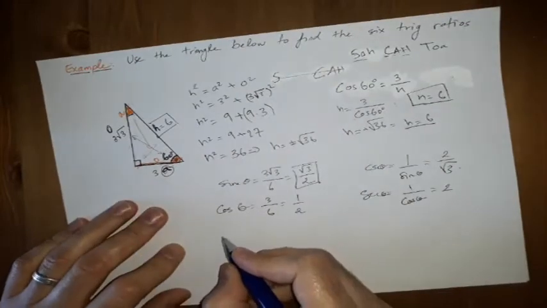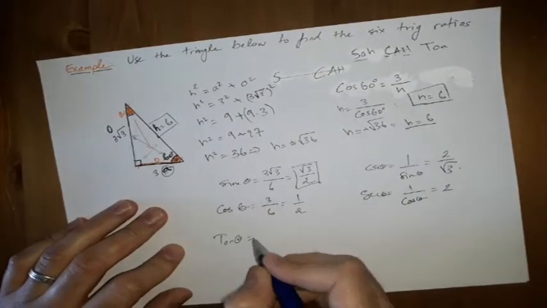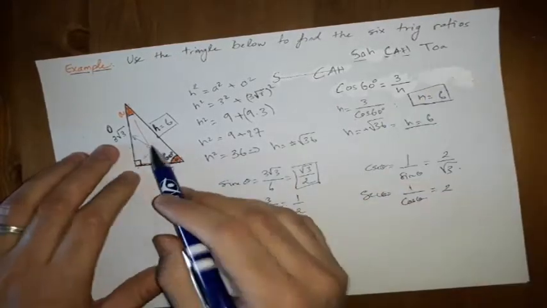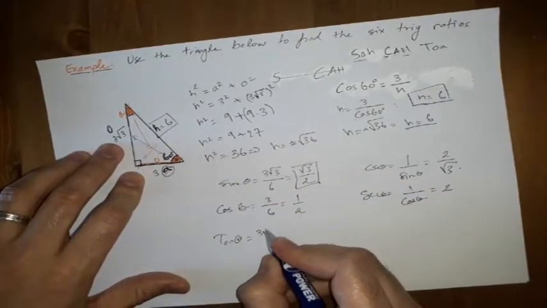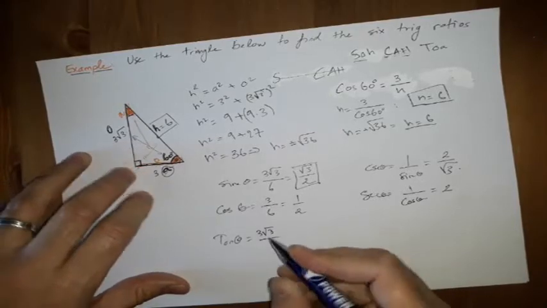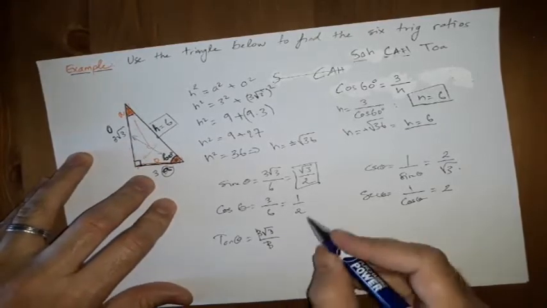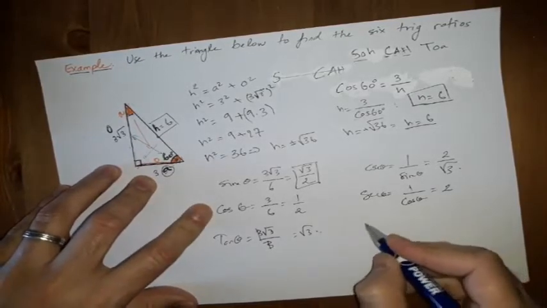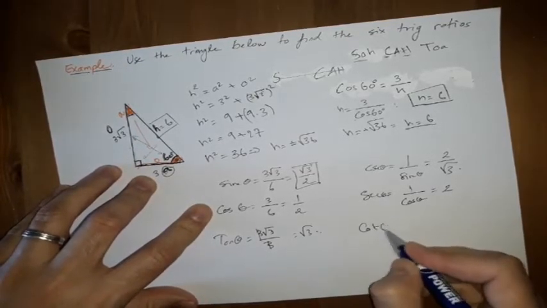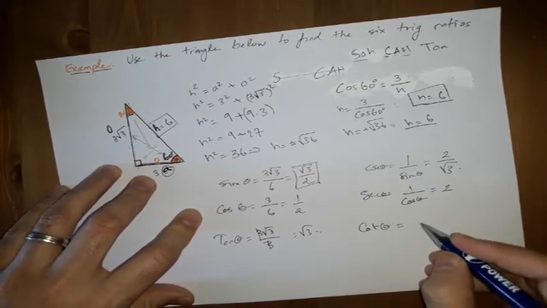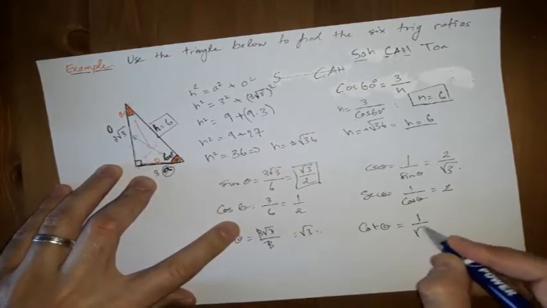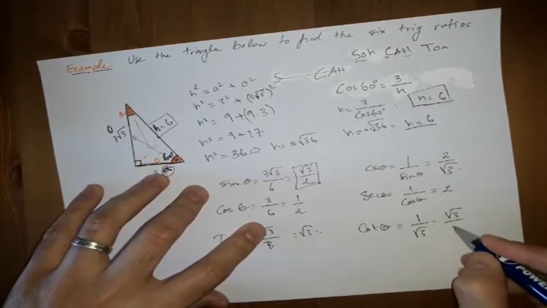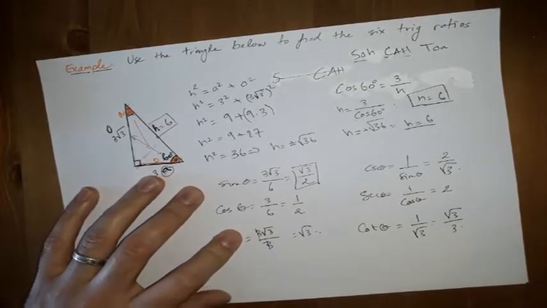And the other one is tangent. So what is tangent of theta equal to? Tangent is opposite over adjacent. So the opposite is 3 square root of 3 over 3. So 3 and 3 cancel out, and it's going to be square root of 3. And what is the cotangent equal to? Cotangent of theta equals 1 over square root of 3, which we can write as square root of 3 over 3.